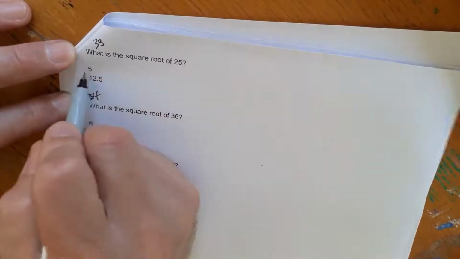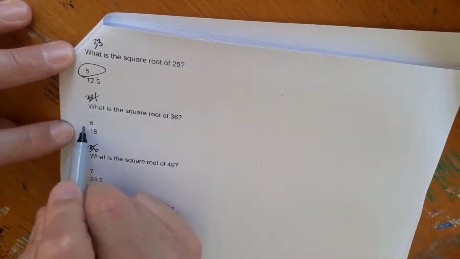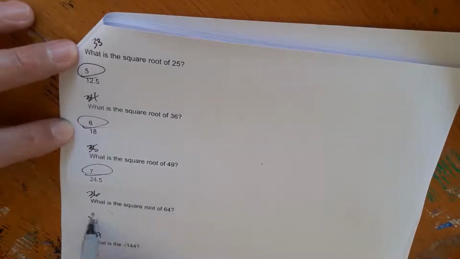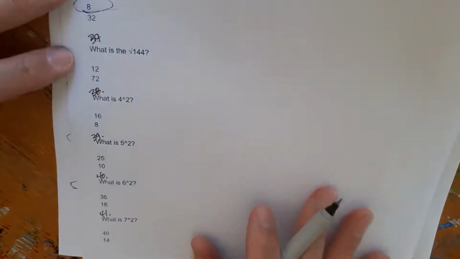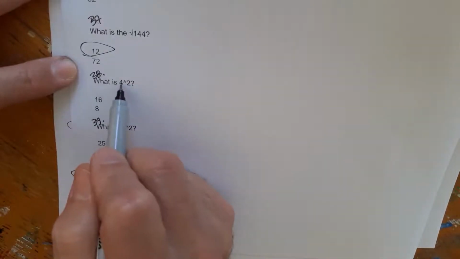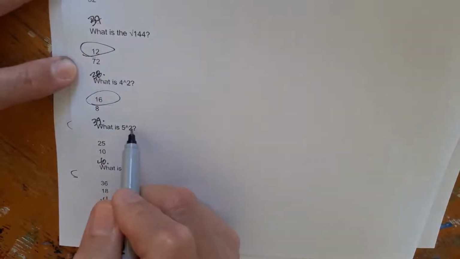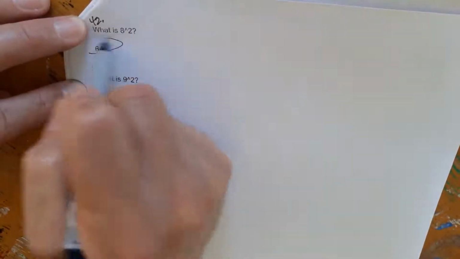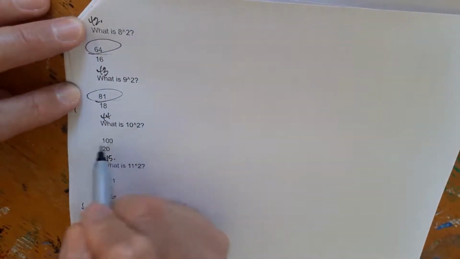What's the square root of 25? 5. What's the square root of 36? 6. What's the square root of 49? 7. What's the square root of 64? 8. What's the square root of 144? 12. What is 4 squared? 16. What is 5 squared? 5 times 5, 25. What is 6 squared? 36. What is 7 squared? 49. What is 8 squared? 64. 9 squared is 81. 10 squared is 100. 11 squared is 121. 12 squared is 144.